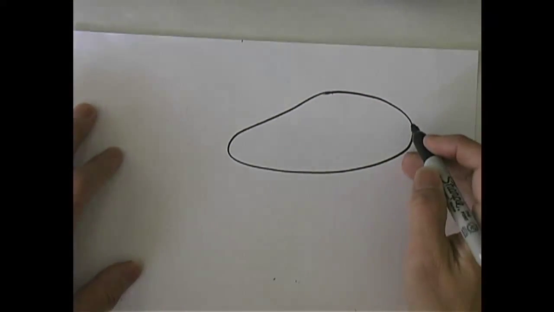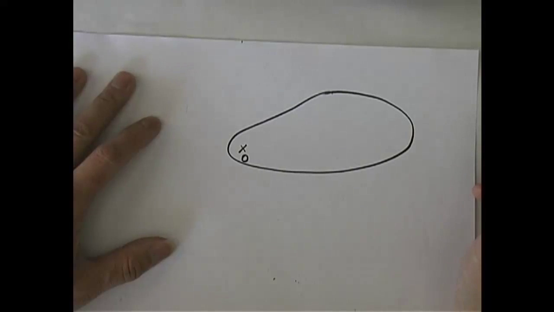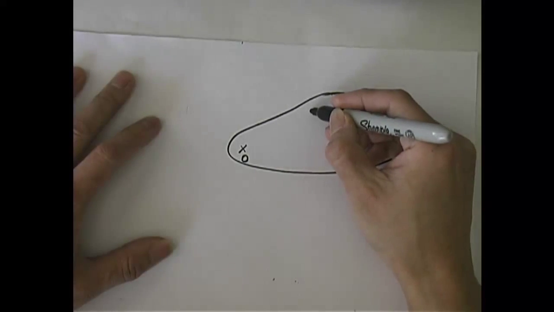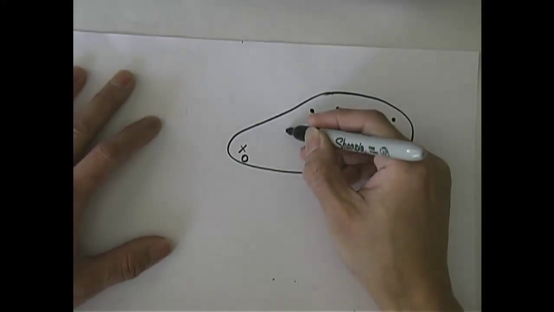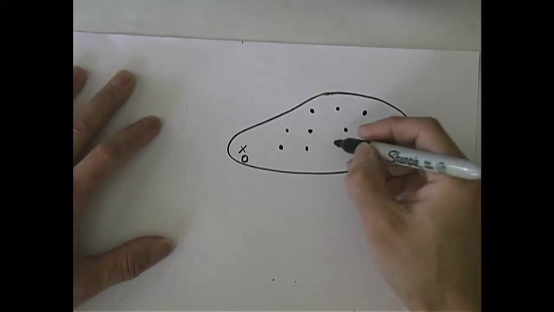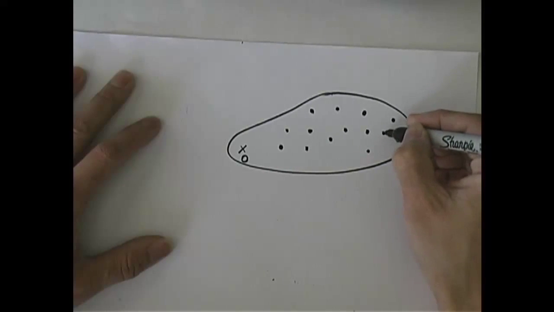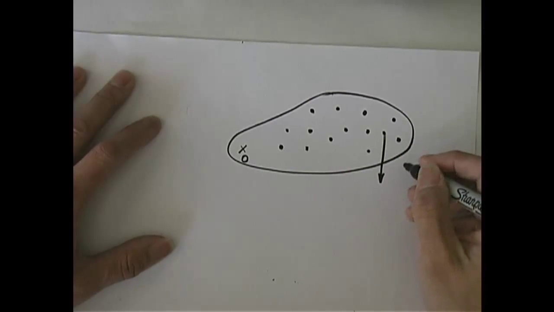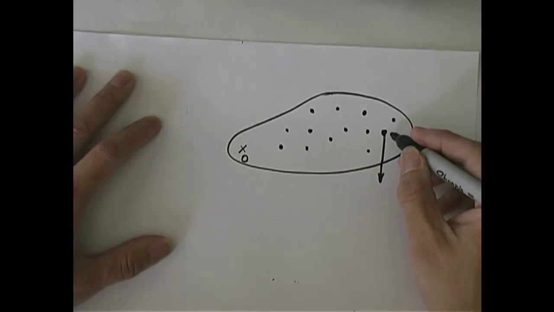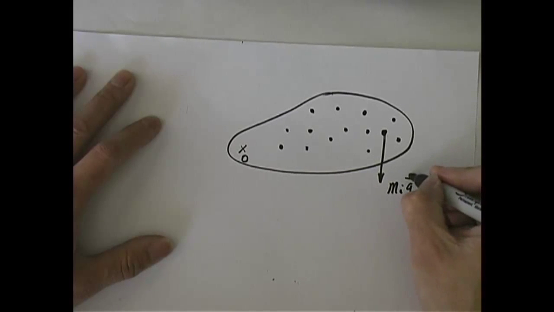Suppose I have this object, and I'm going to use any arbitrary point, point O, as the observation point. Now let's look at all these little guys. These are representative points on that object, each containing a mass, therefore a weight. Let's look at this particular mass. This is the ith part of the object, and therefore the mass is called m sub i, and the weight, of course, is m sub i times g.